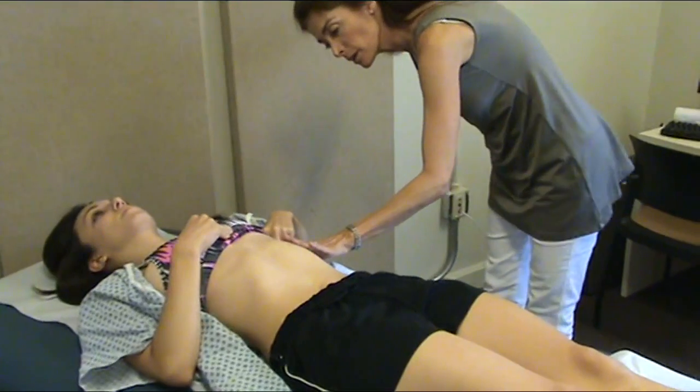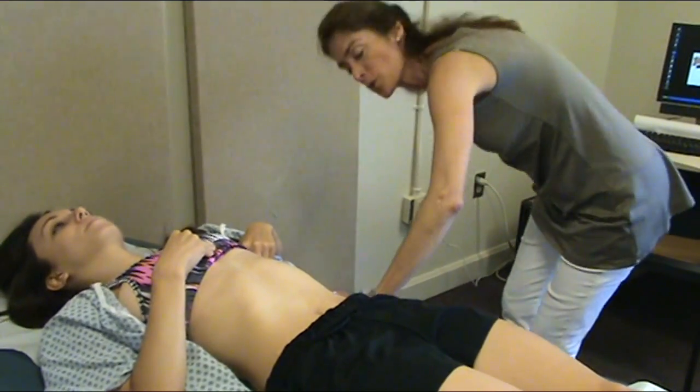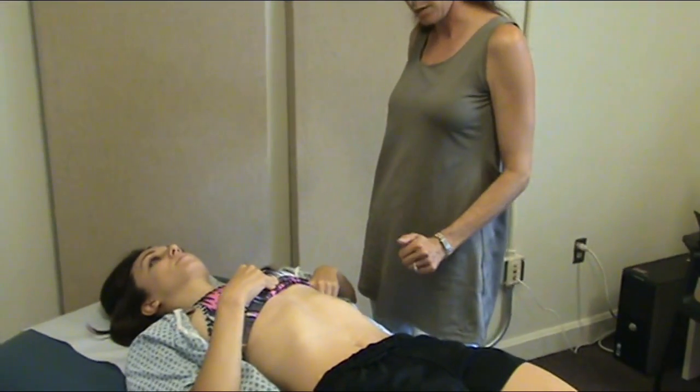And in this area, you should get eye level with your patient's chest, and you're looking for abnormal movements, thrusts, lifts, or heaves.